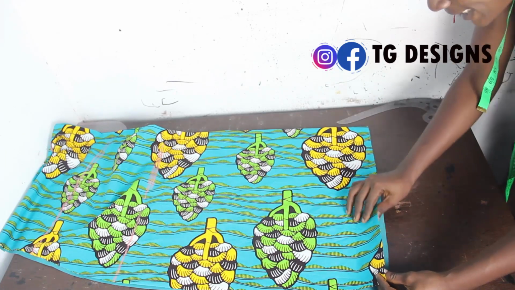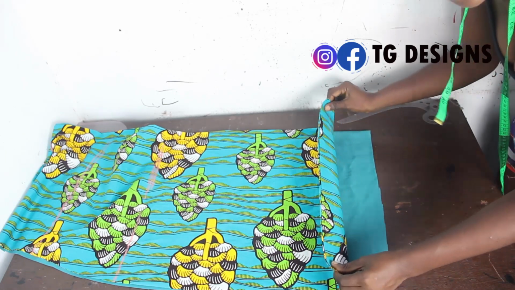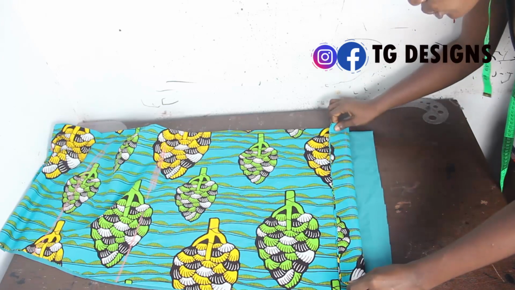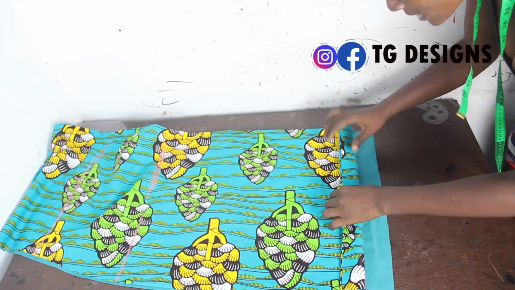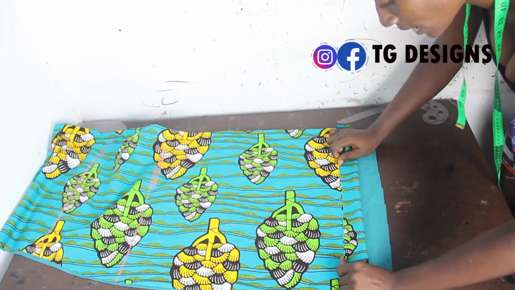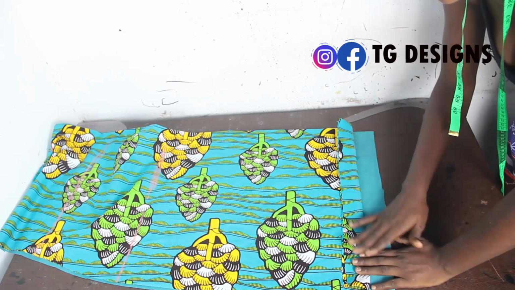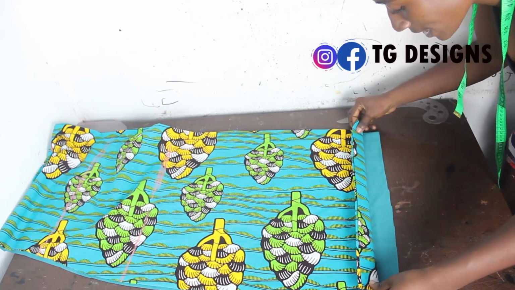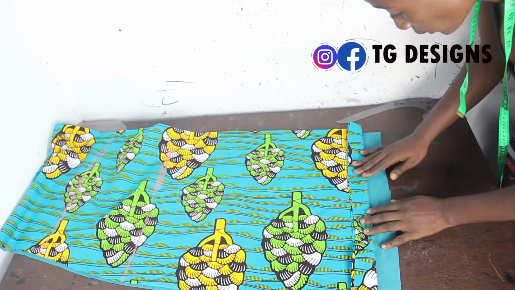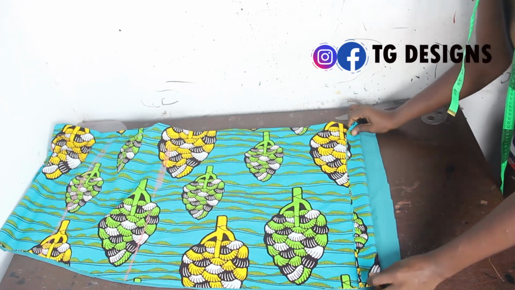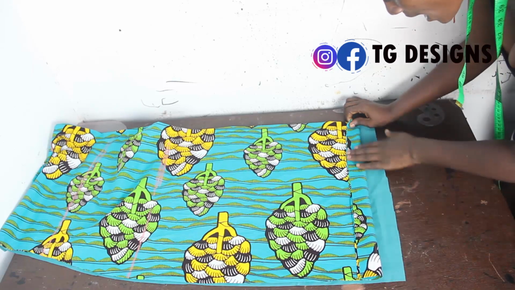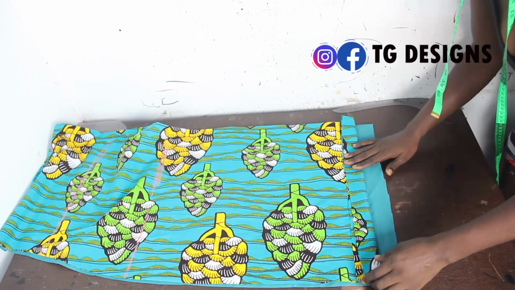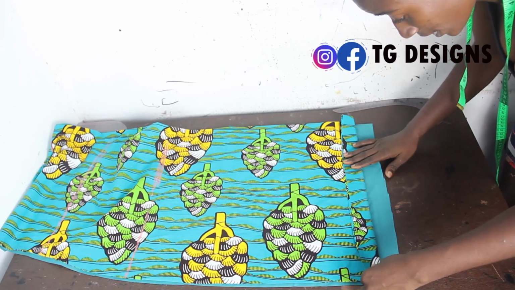So don't forget that we added sewing allowance to this fabric in our measurements. We added 2 inches sewing allowance. Now the reason why we added this 2 inches sewing allowance, you can make yours 3 inches, you can make yours 4 inches. It just depends on how you basically want to turn up this lower part, and that depends on you. So now your lining should be shorter than your main fabric.